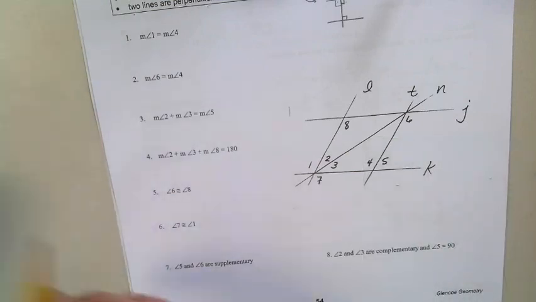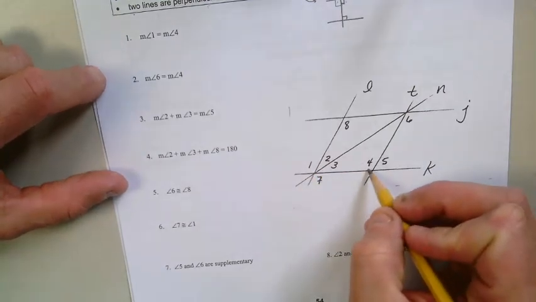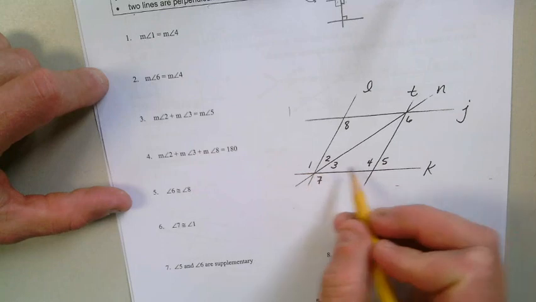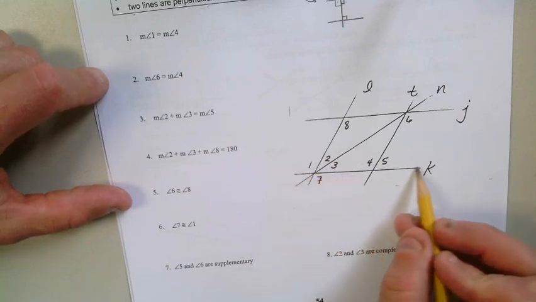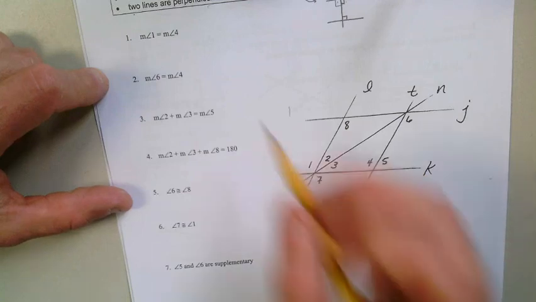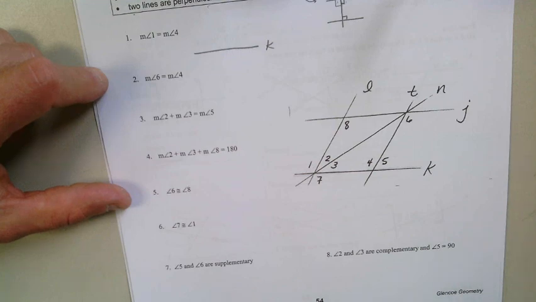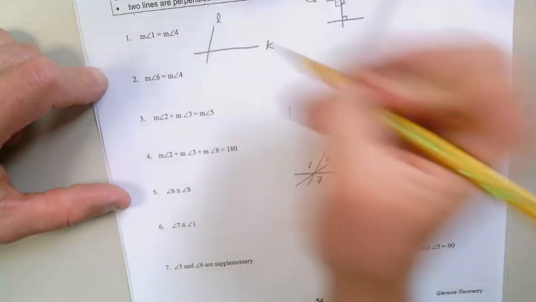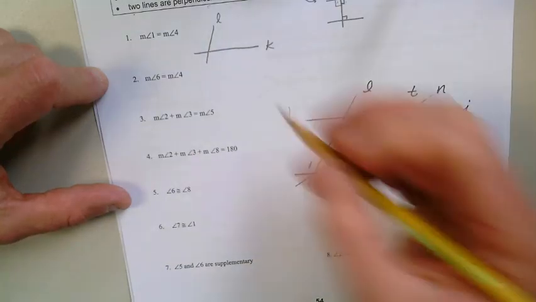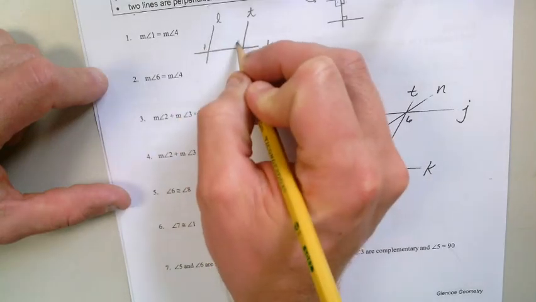So taking a look here, I've got angles 1 and 4. As I look at angles 1 and 4, what I'm going to do is redraw the two lines that make up both these angles. I can see that both angles lie on line K, so I'm going to go ahead and draw that up here. Okay, this is line K. And then the other line that makes up angle 1 would be line L. And the other line that makes up angle 4 is line T. And so here's angle 1 and angle 4.